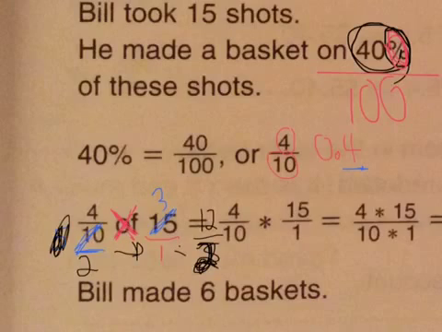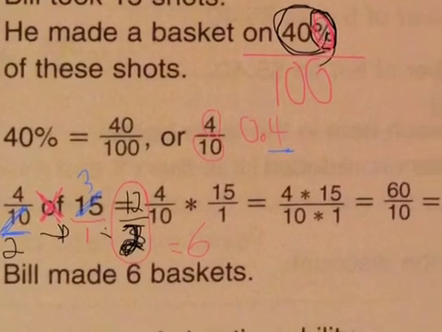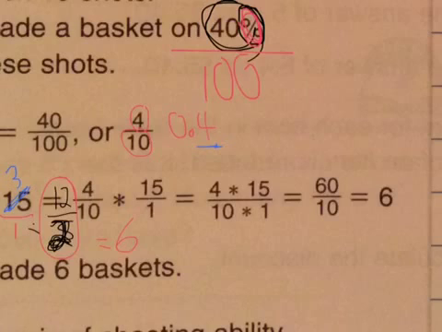So now we have 12 divided by 2, which equals 6. And that is our answer. There it is.